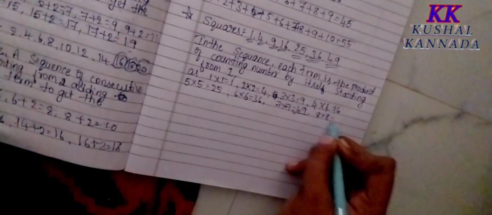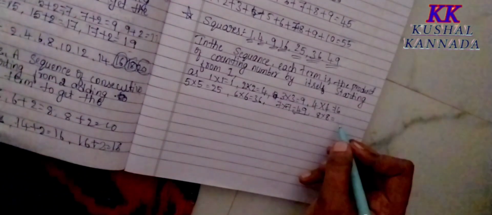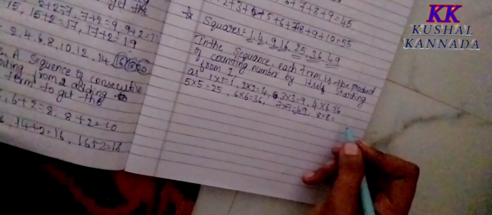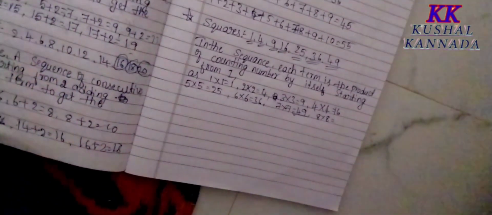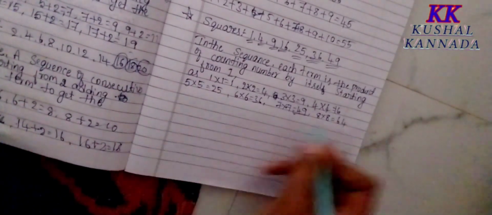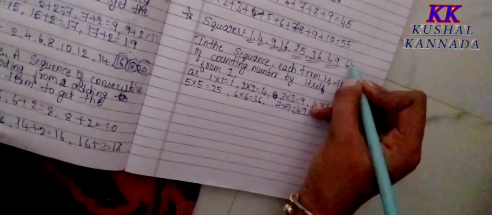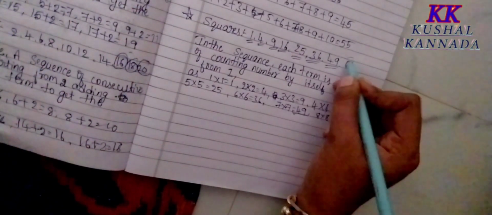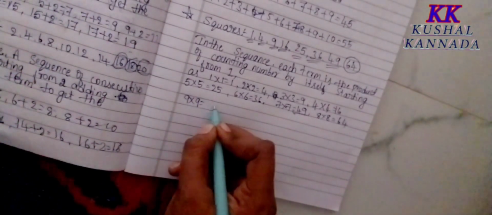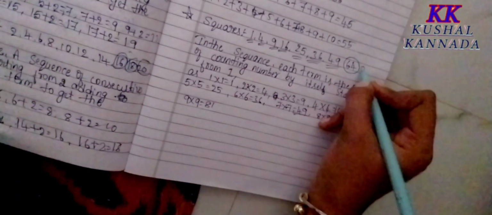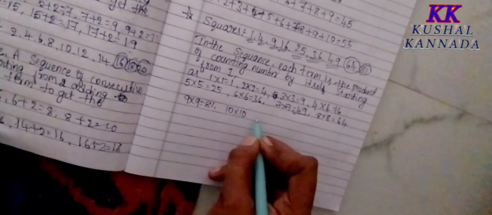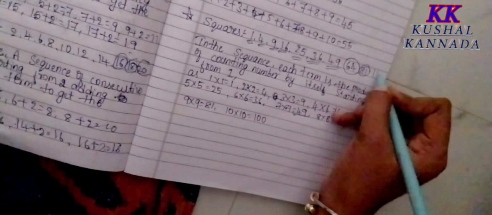8 8s are 64. I am writing the next 3 numbers, 64. 9 9s are 81. 10 10s are 100, right?